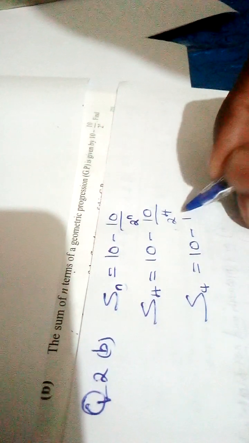So here, it will be the sum of the first 4 terms. So you put your 4 here, you go further: 10 minus 10 over 2 to the power 4. What are you going to have here? The sum of the first 4 terms here is given as 10 minus 10 over 16. 2 to the 4th, that is 16. So we go further and simplify this one.